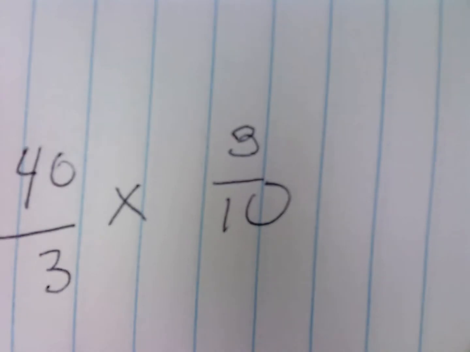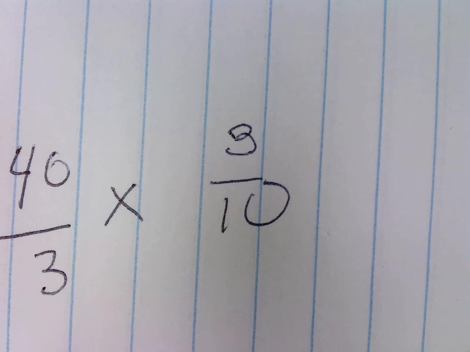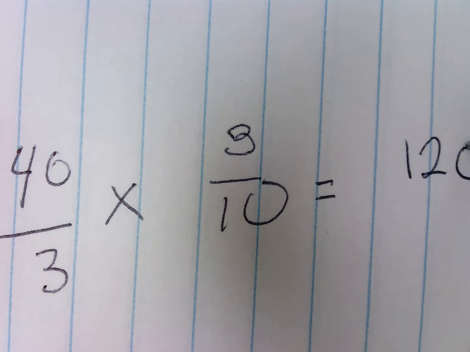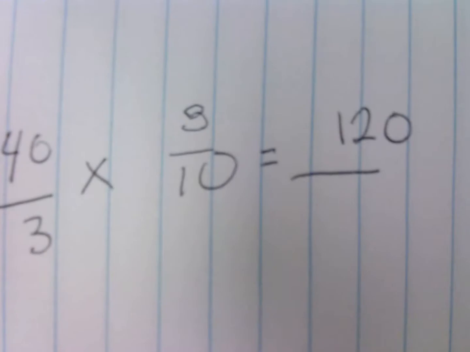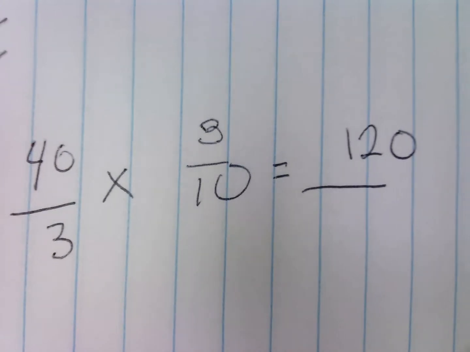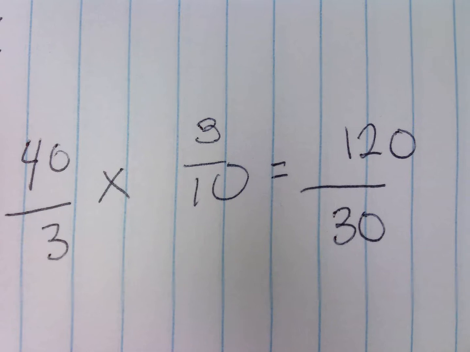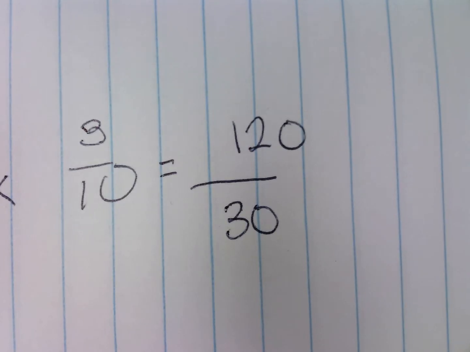So now I go across. What's 40 times 3? Let's look. What's 4 times 3? Let's think about that. 4 times 3 equals 12. Well, then I just add a 0 on top. So this becomes 120. Lift it up just a little bit. What is 3 times 10? Well, 3 times 1 equals 3. Add a 0, so it's over 30. Now I have an improper fraction.